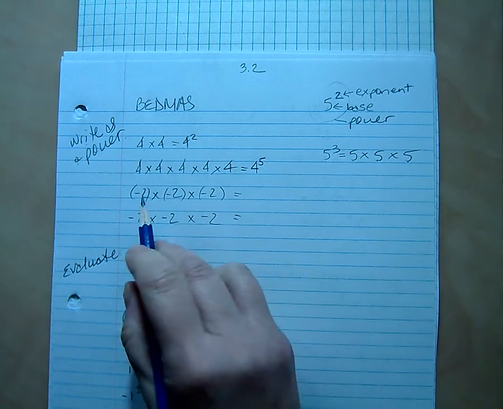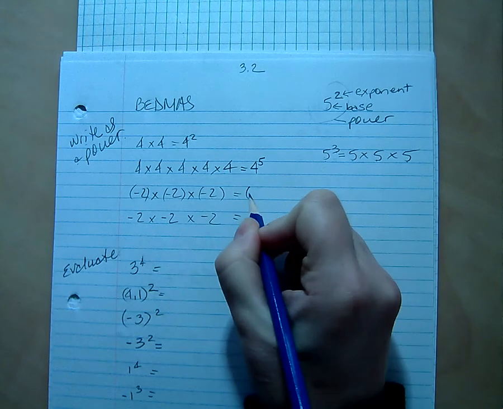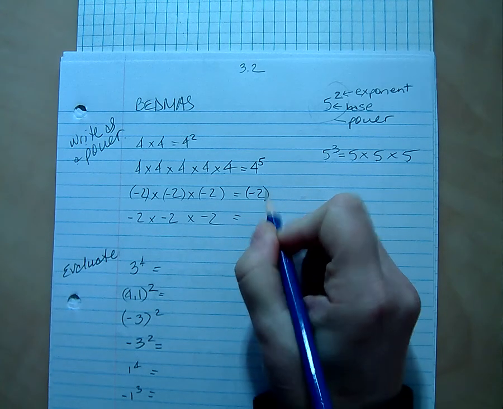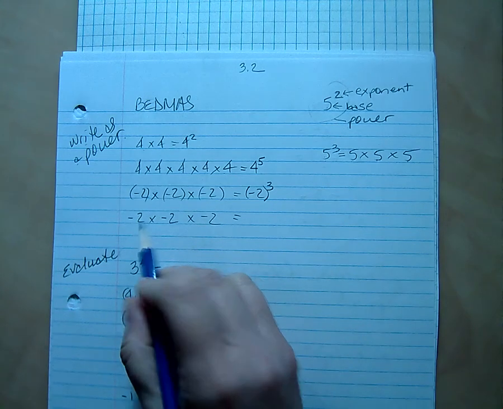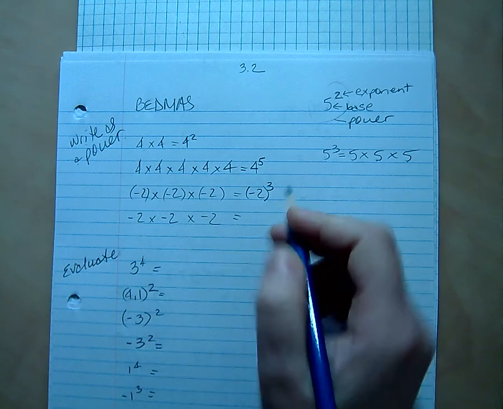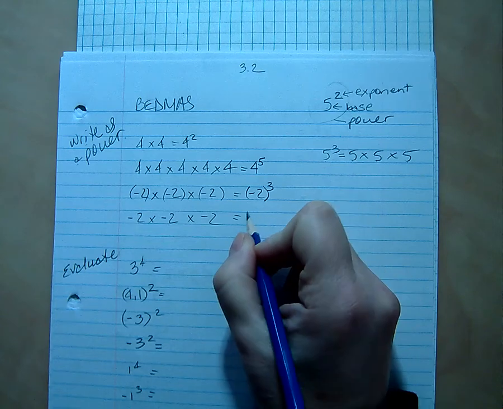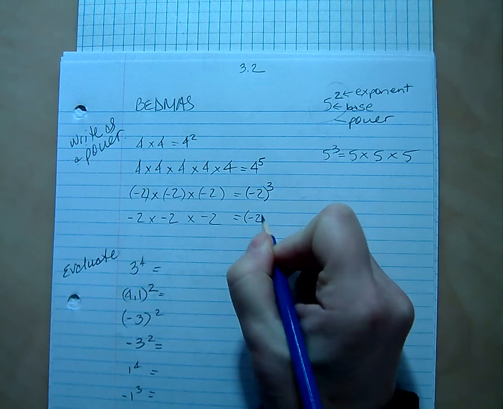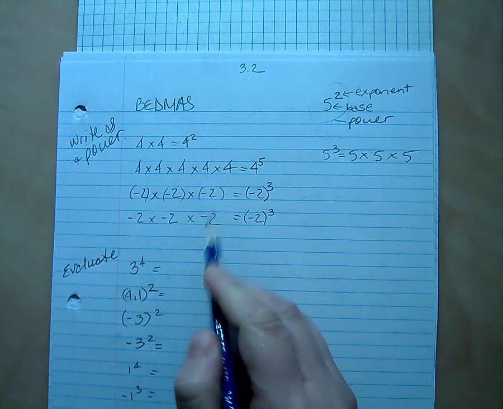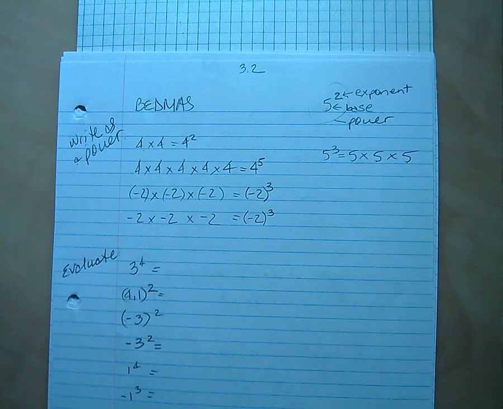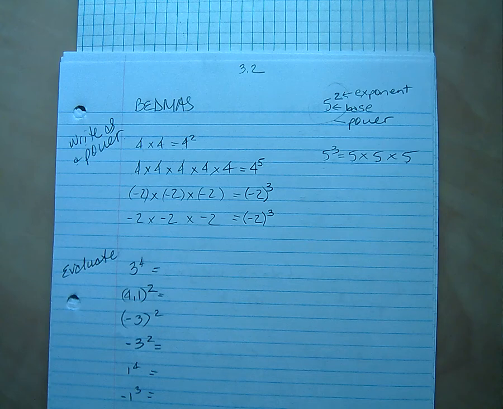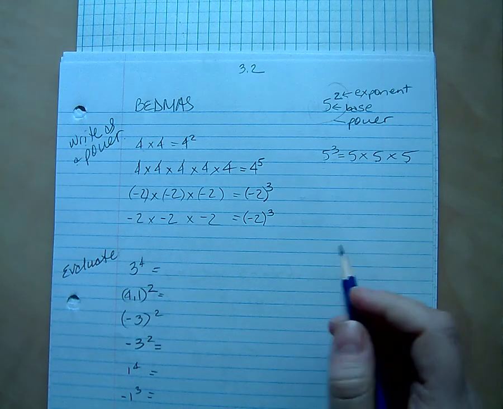Okay, this is negative 2 times itself 3 times. This is negative 2 times itself 3 times also. So let's talk about the brackets here. Sometimes brackets make a difference, sometimes they don't. And as we go through things, you will see when they do and when they don't.